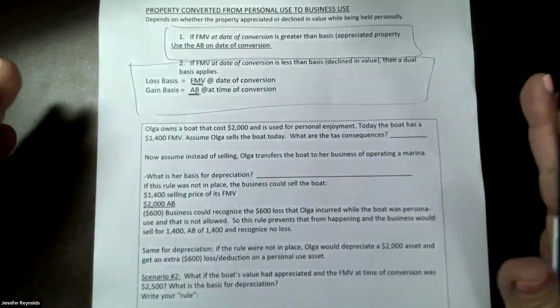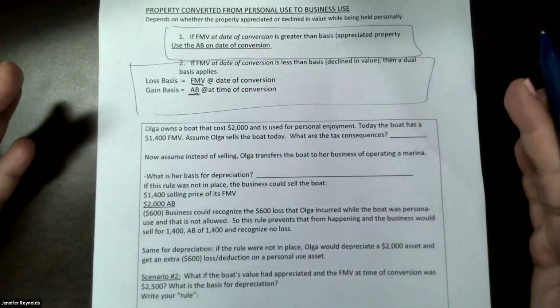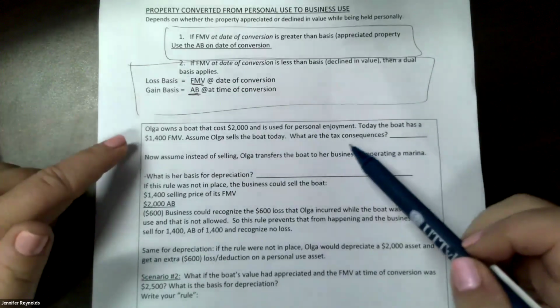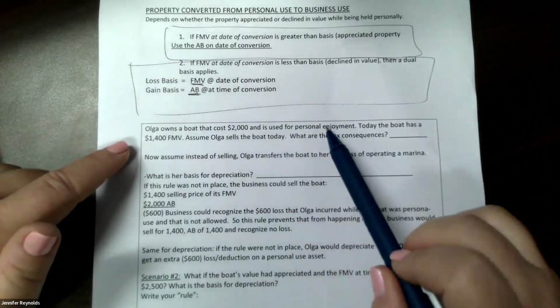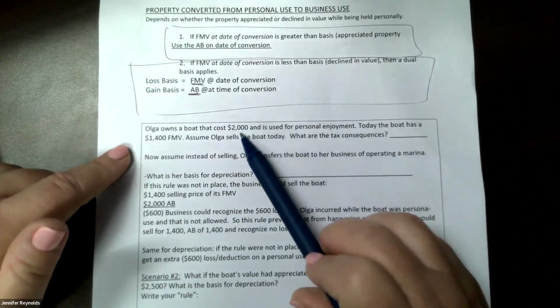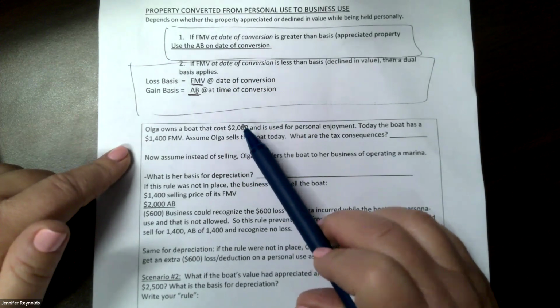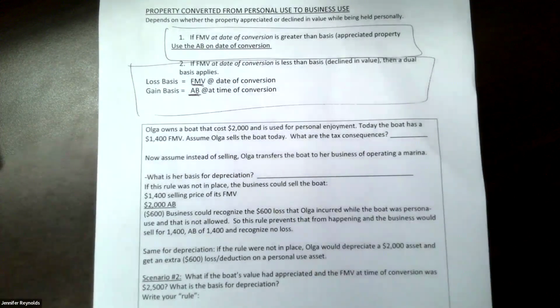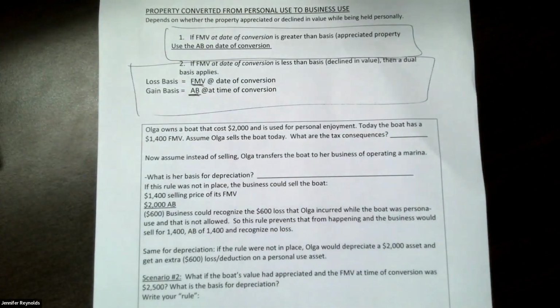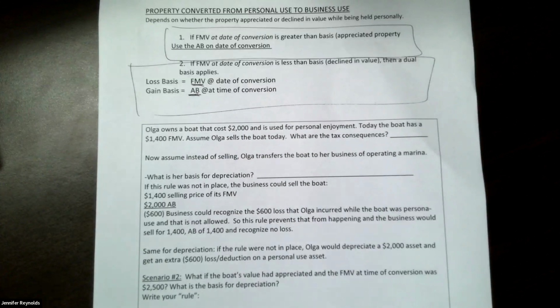But let's talk about why and look at some examples, and this is going to help it stick in your head better. So Olga owns a boat that costs $2,000 and is used for personal enjoyment. That means she is not depreciating that boat, right? It also means if Olga sells it for a loss, she cannot take the loss. I'm trying to think. Let me look back. Didn't we start our notes in this chapter with a personal loss?